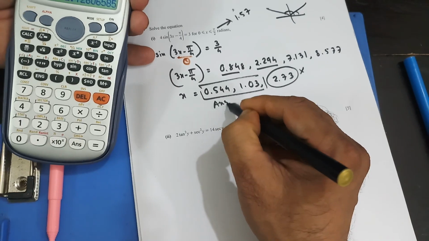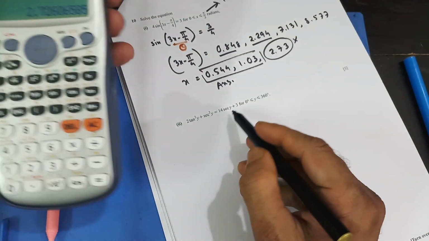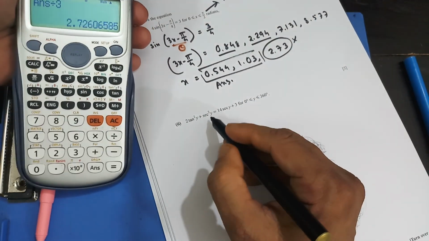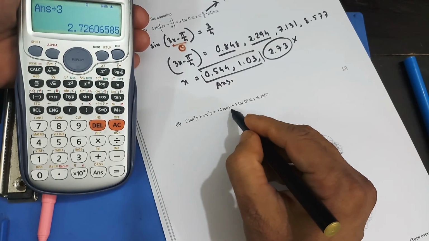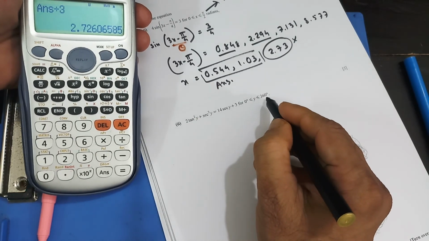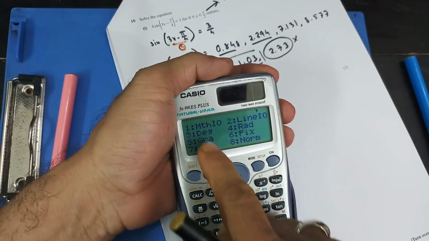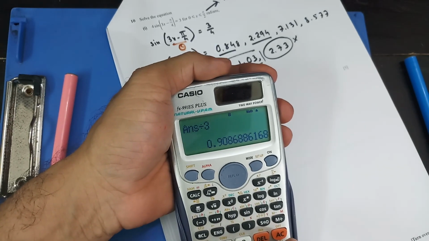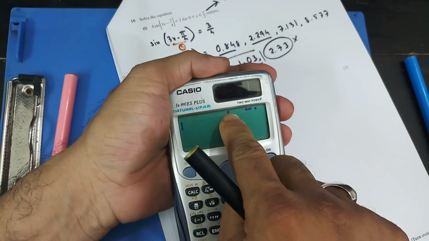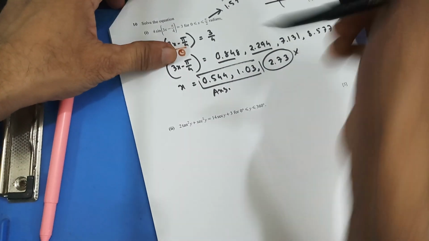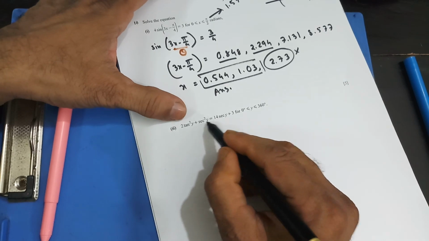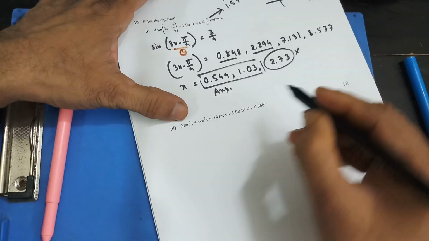Okay, that's my answer. All right, now 2 tan square y plus sec square y equals 14 sec y plus 3, and this is for degrees, so I'm going to change the calculator mode to degrees. It says D, so that's fine. Put it aside and let's do this one. I have everything in sec and tan squared.